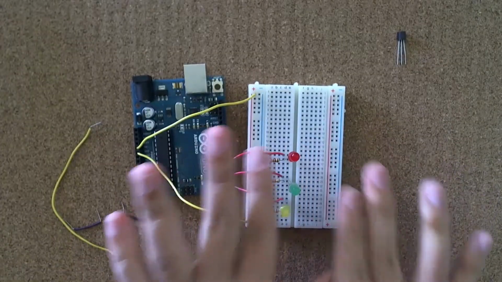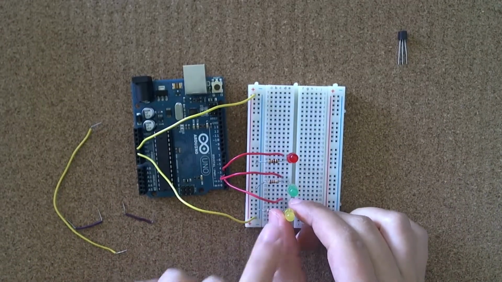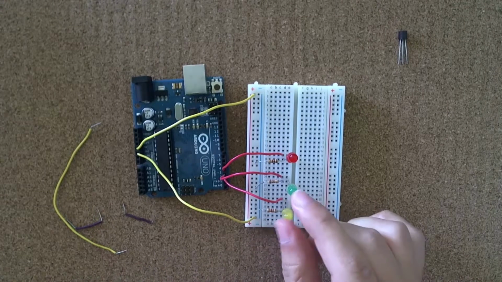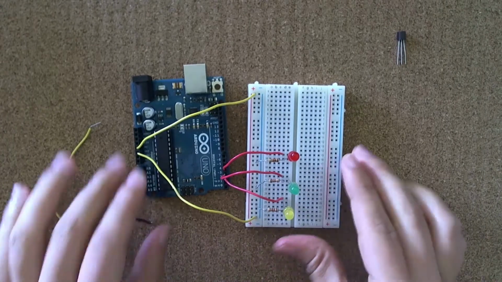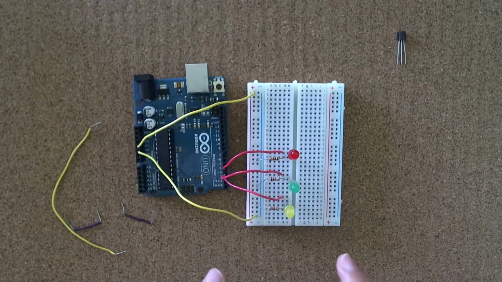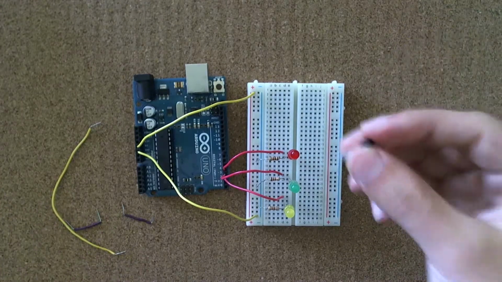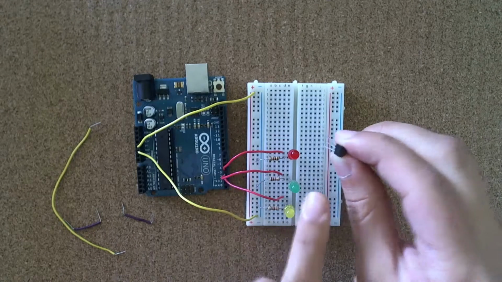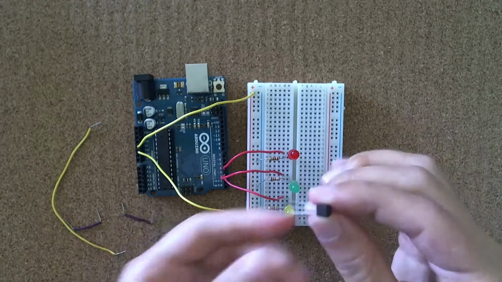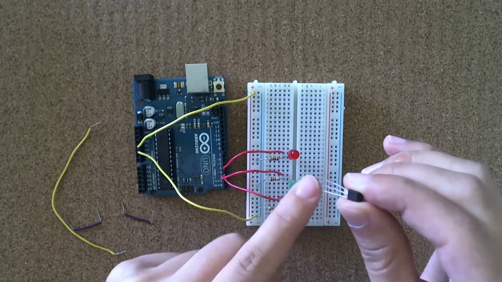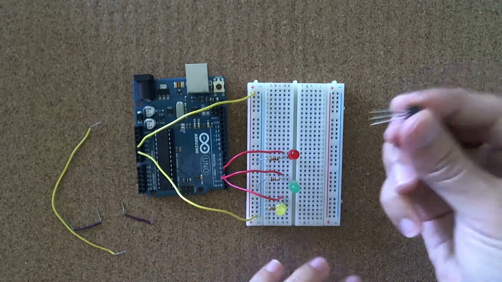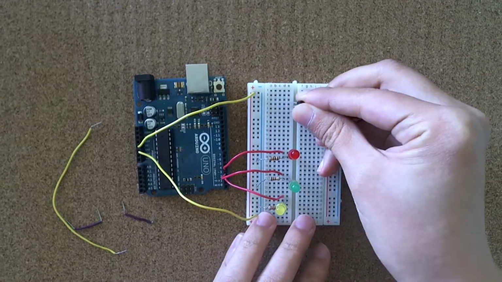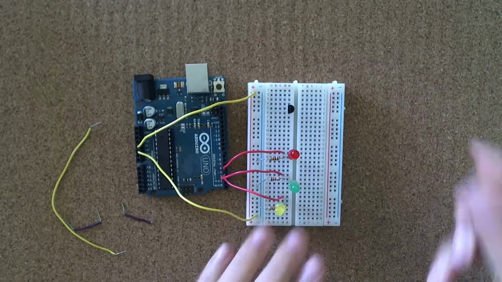Alright, so as a quick review, I want pin number 2 connected to the yellow, 3 for green, and 4 for red. Once you have all the LED lights connected, the next thing is to connect the temperature sensor. In this case, we want the flat side to face this way. We will connect the 5 volts on the top and then the ground on the bottom. There are 3 pins, so you just plug them like this.